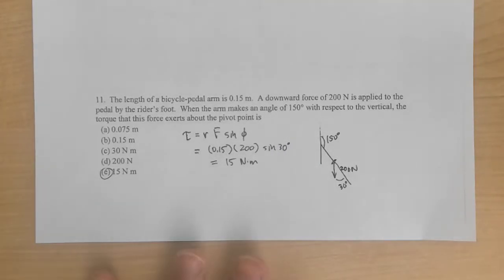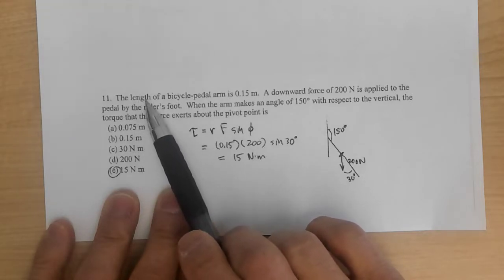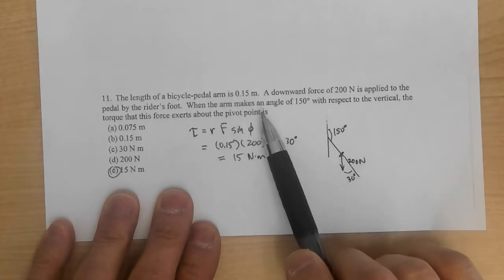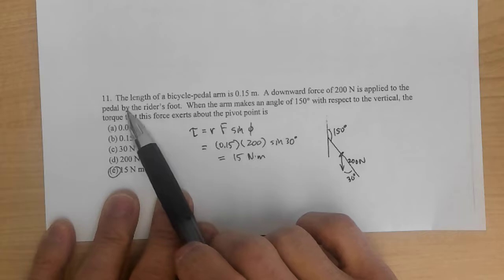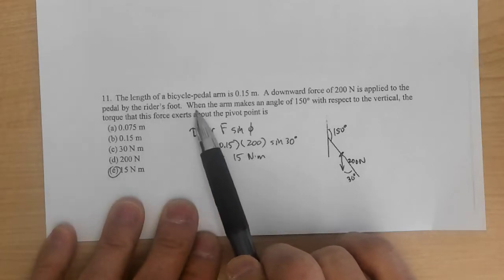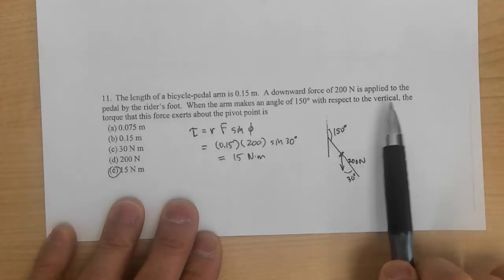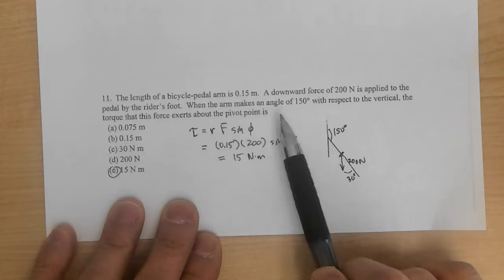Okay, the next problem is about torque. The length of a bicycle pedal arm is 0.15 meters. A downward force of 200 newtons is applied to the pedal by the rider's foot. When the arm makes an angle of 150 degrees with respect to the vertical, the torque that this force exerts about the pivot point is what?